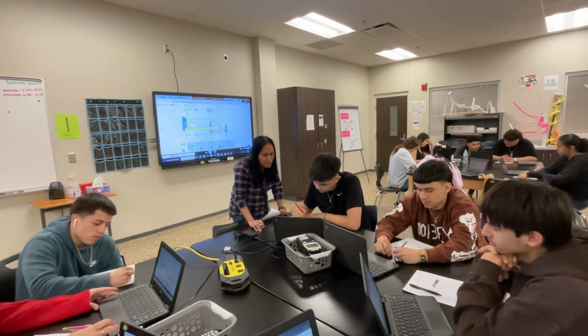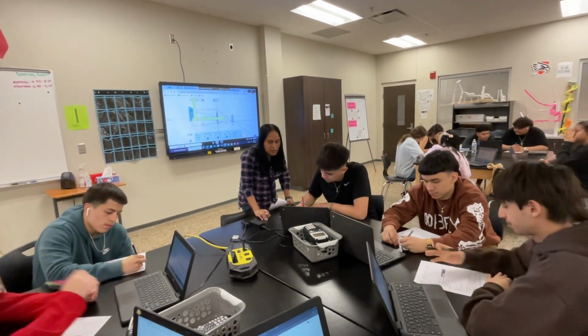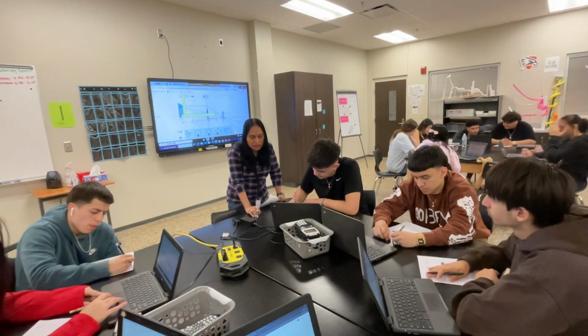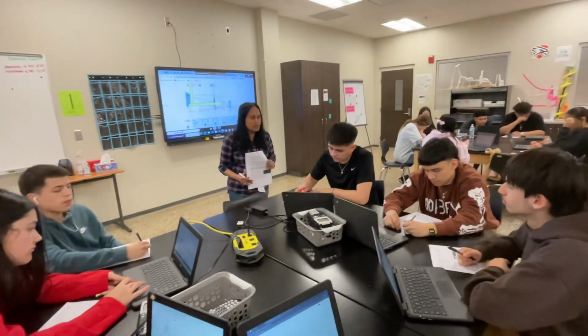And is it an inverted or an upright image? You can see it here. Is the pencil inverted or upright? Inverted. Yes. So now do the same thing for the rest of the distances.